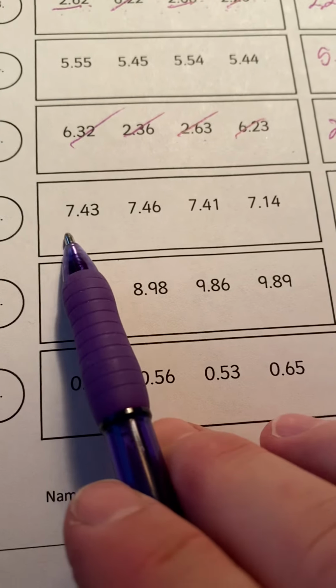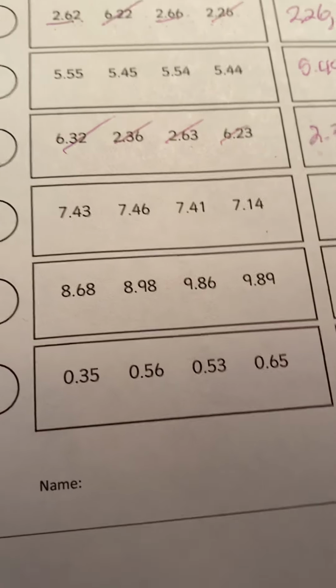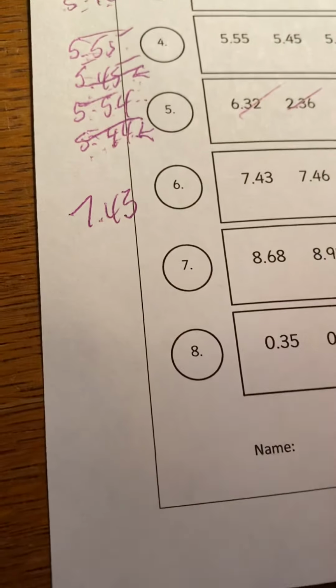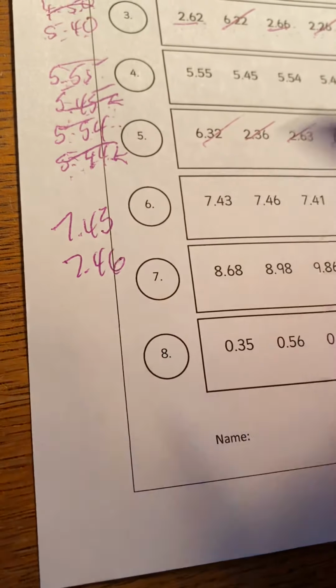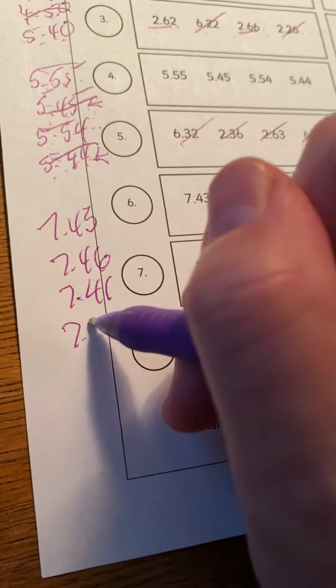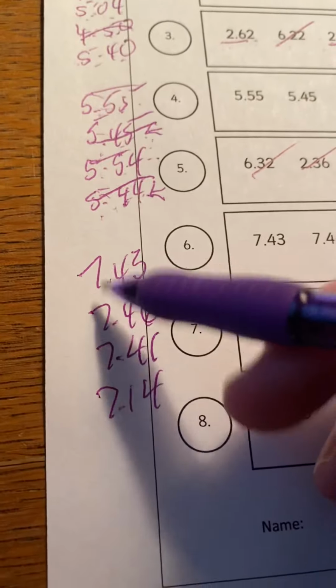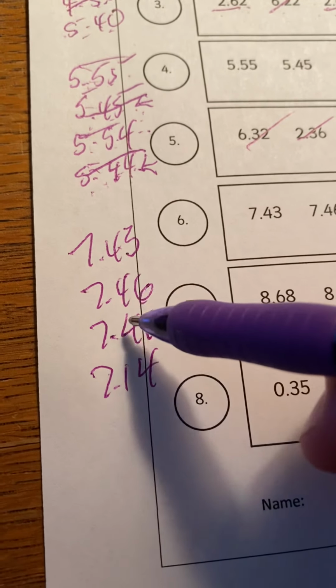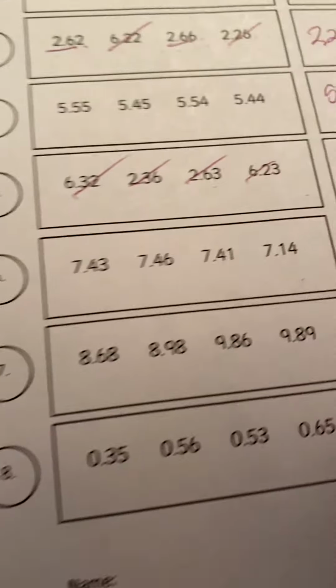Now they throw again at us 7, 7, 7, 7. So I'm going to want to write all these out again. So I got 7.43, 7.46. I'm taking my time, so I'm lining everybody up. And 7.14, okay? 7s are all alike in my 1s digits, so that doesn't help me. 4, 4, 4, 1. Yay, 1 is smaller, so I know 7.14 is going to come first. Cross him off my list.